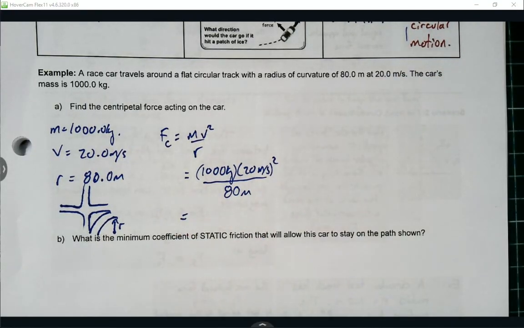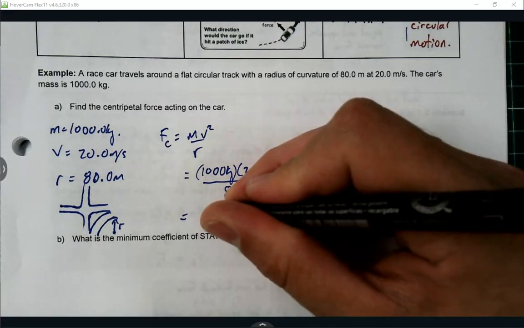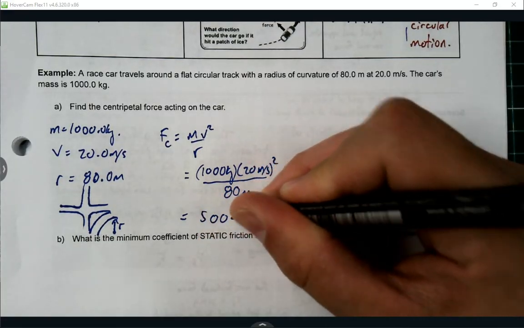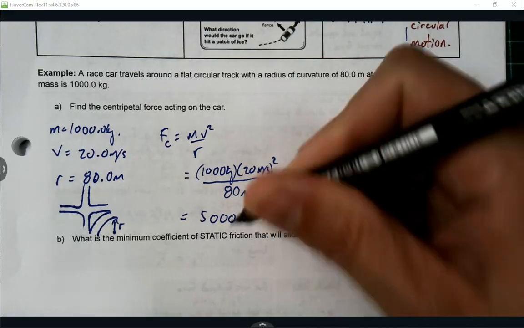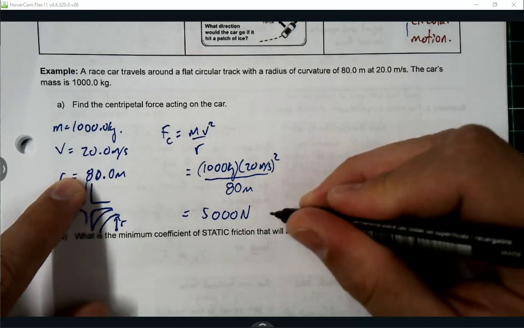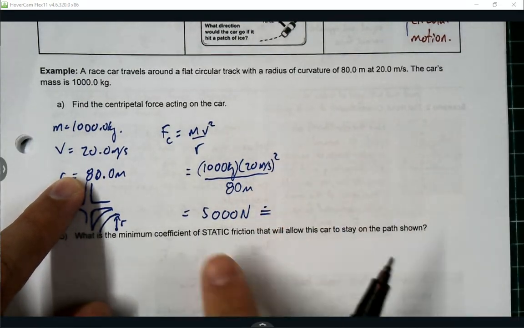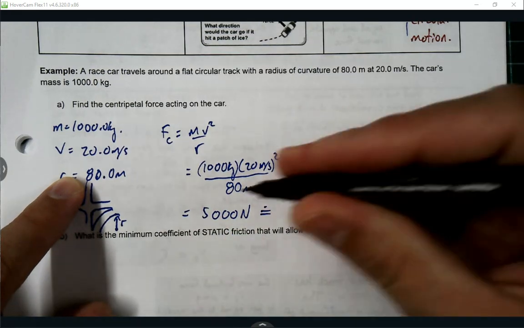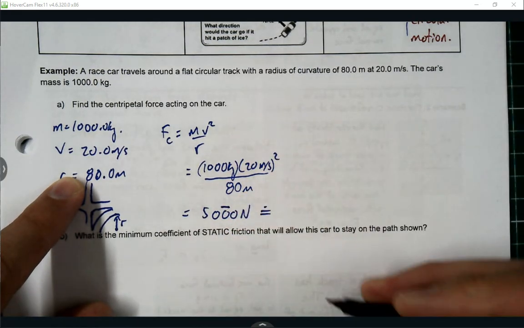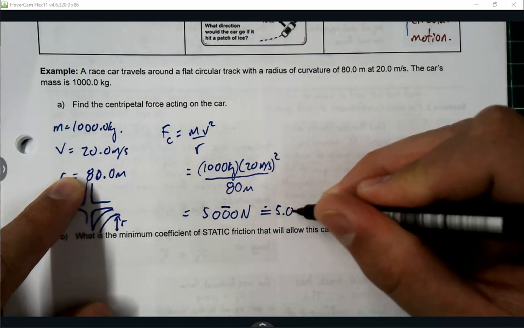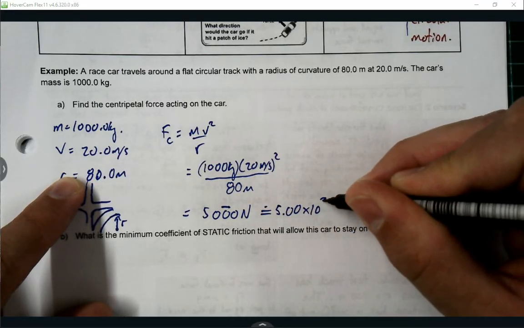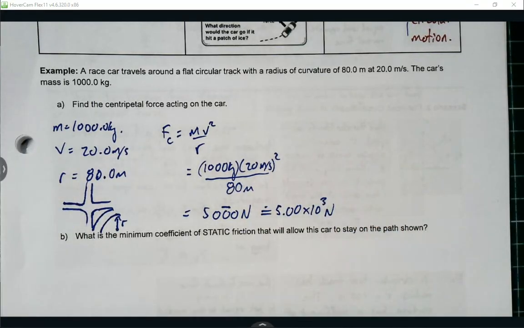And these are nice round numbers. 20 squared is 400, 400 times 1,000, that's a big number, 400,000, 400,000 divided by 80, we end up getting 5,000. 5,000 newtons. Now in terms of the significant figures, we've got 3 over here. So this is ambiguous. We could write a line right there. I personally like 5.00 times 10 to the power of 3 newtons as my way of expressing this.